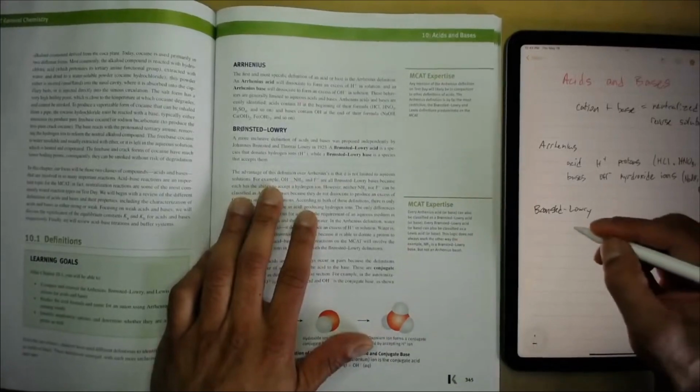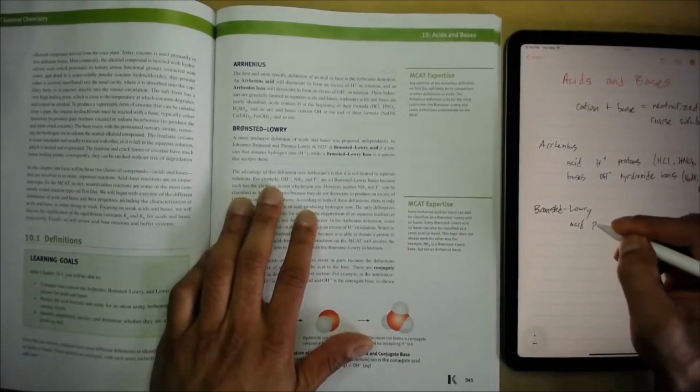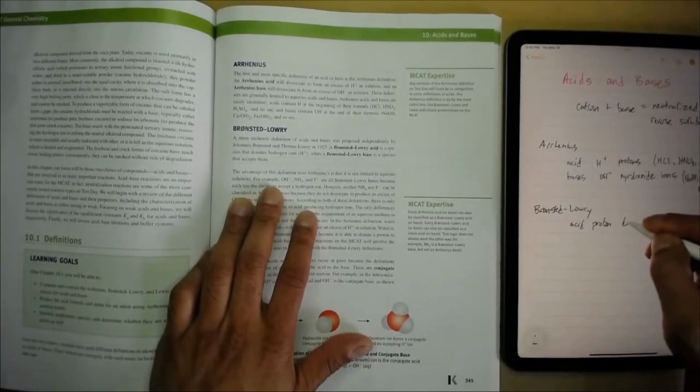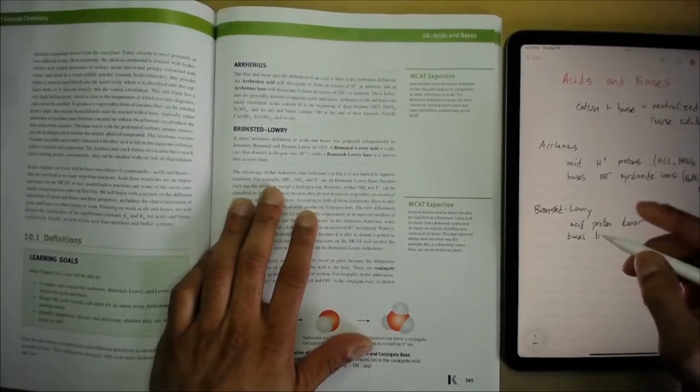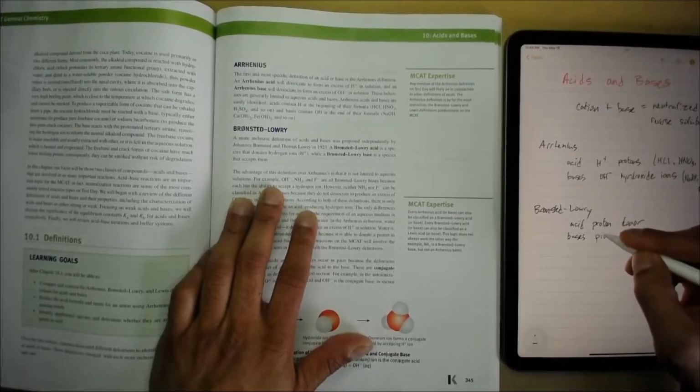So, acids are proton donors. Bases are proton acceptors.